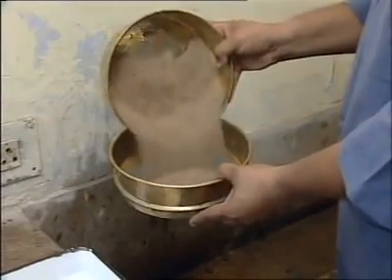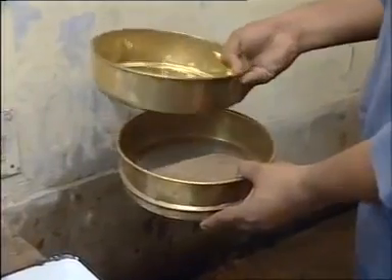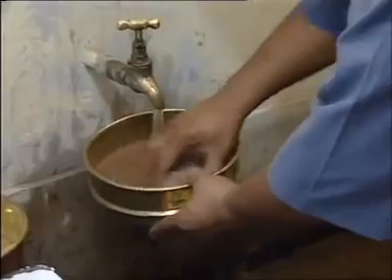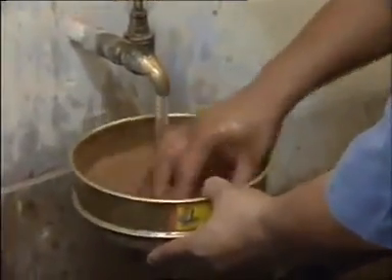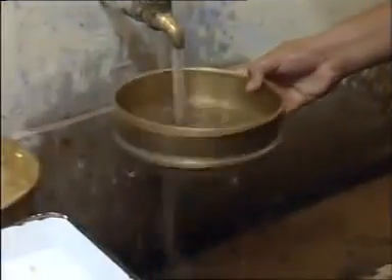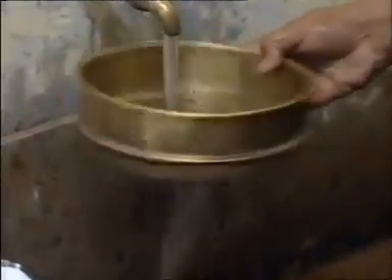A dispersing agent may not be required in case of all the soils. In such case, the wet analysis may be carried out without addition of dispersing agent. Wash this sample thoroughly on 75 micron sieve using water until clean water passes through the sieve.